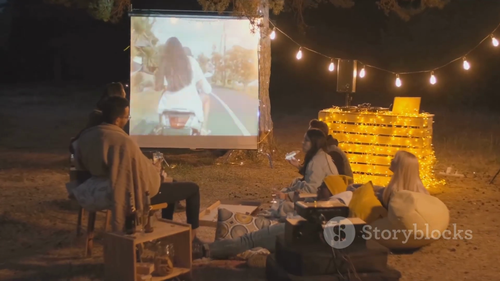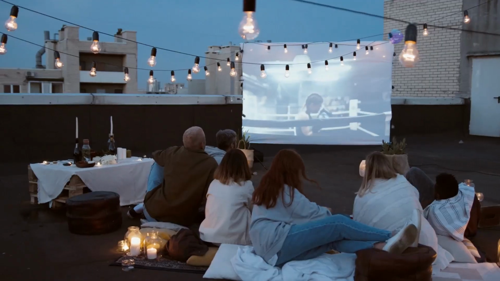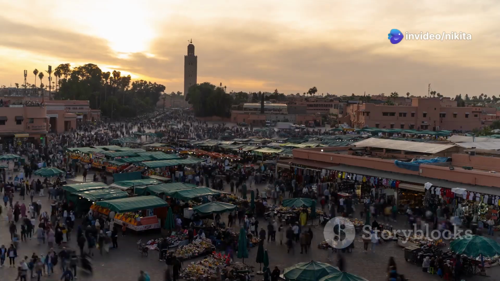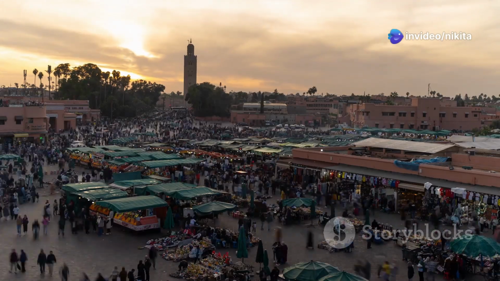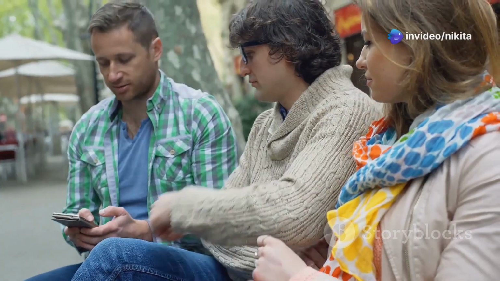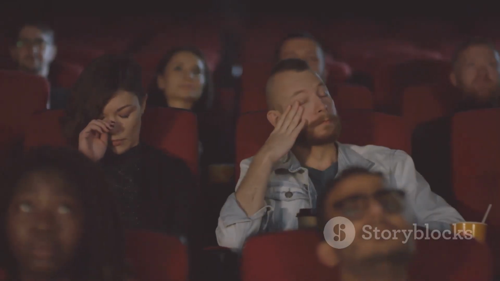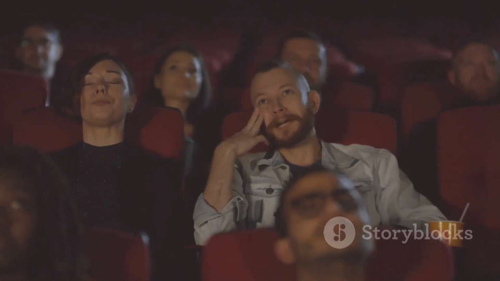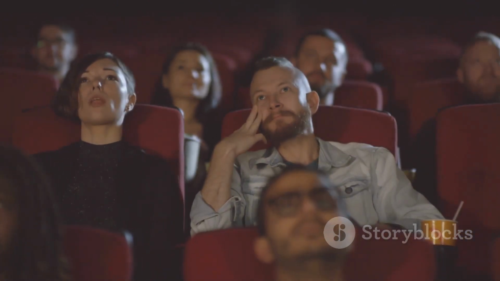Section 6. Storytelling and compressed knowledge. Movies are a powerful medium for storytelling. They pack a lot of information into a short amount of time. Think about your favorite films. They likely convey complex emotions, ideas, and themes in just a couple of hours.